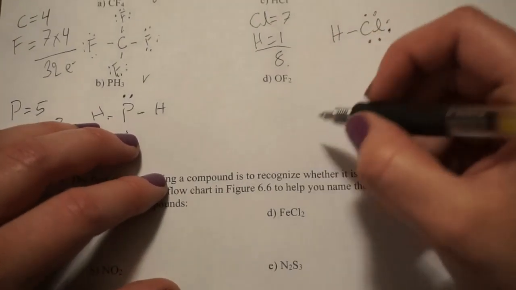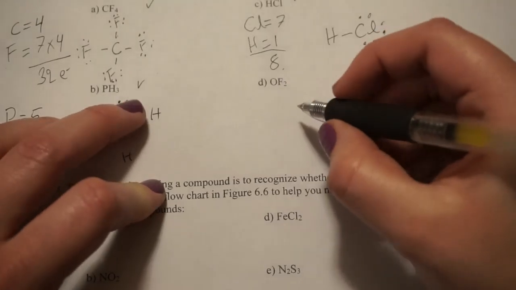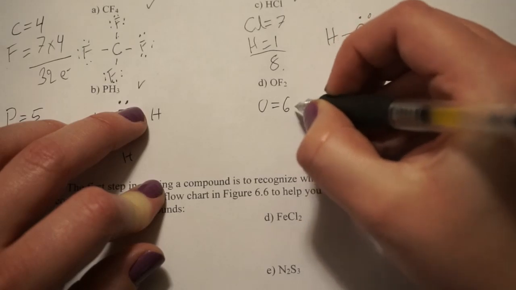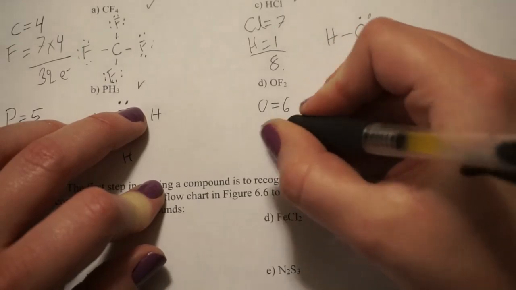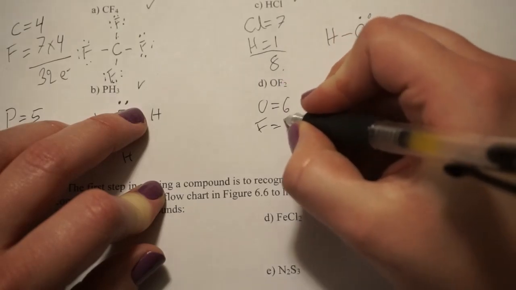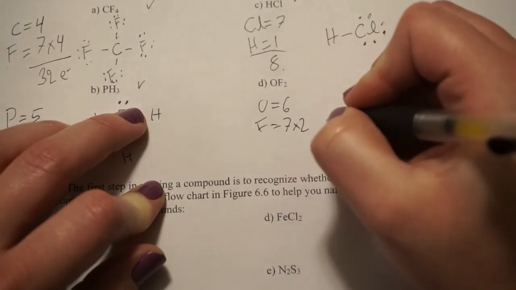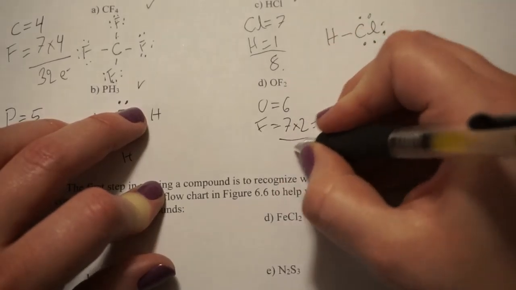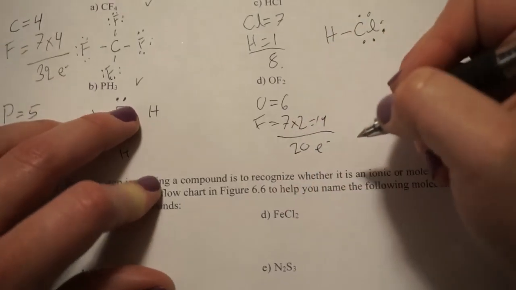Lastly, we have OF2. Oxygen has 6 valence electrons, and fluorine has 7, and we're multiplying it by 2, so that equals 14. So when we add that together, it equals 20 electrons.